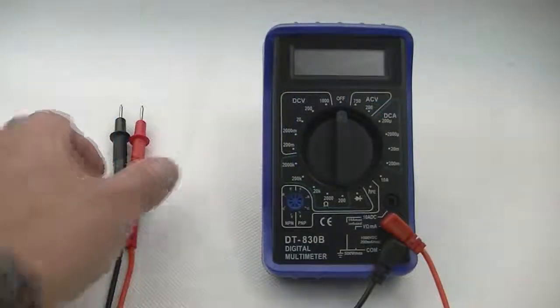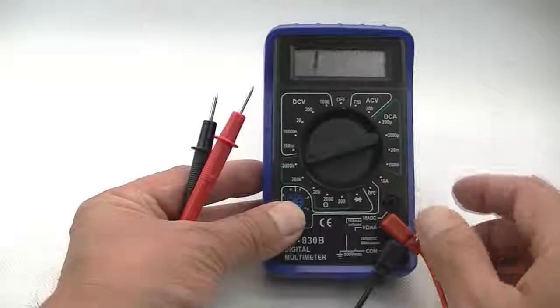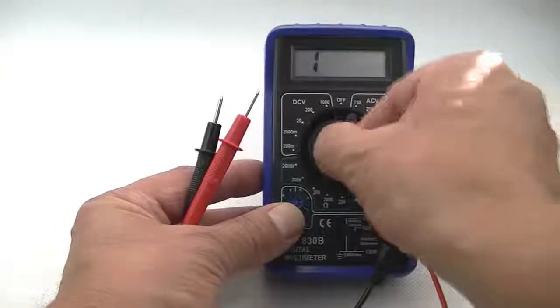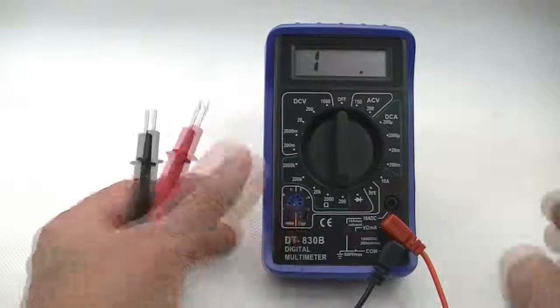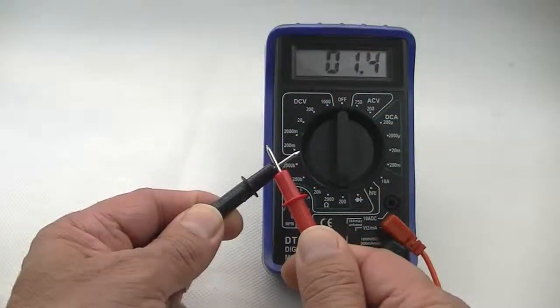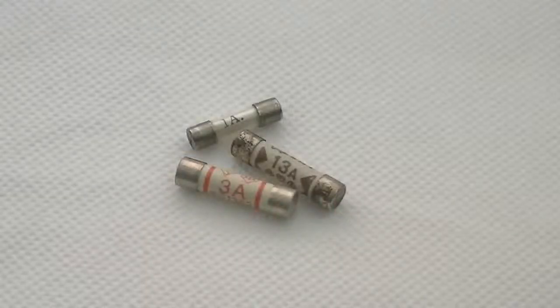If we select the range within the resistance, the meter always reads 1 without the probes touching. 1 means infinity or open circuit. In other words, current cannot flow from the red probe to the black one at this time. With the 200 range selected and touching the probes together, the resistance shows about 1 ohm, very little resistance, or a closed circuit. So what would we expect a good fuse to be?